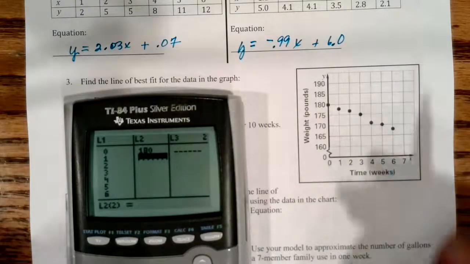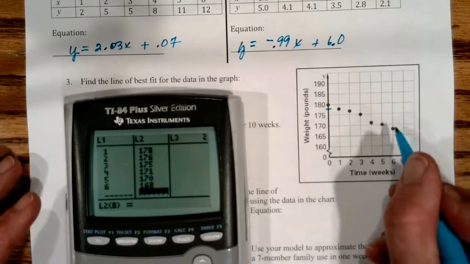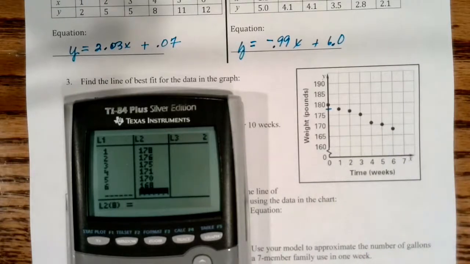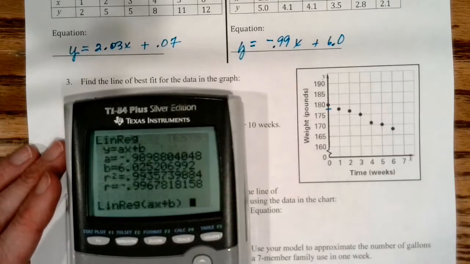At 1, what would you say, 178? Here, we'll call that 176. Week 3 is 175. 4, 171. 5, 170. 6, we'll call that 168. Now, if you guesstimated a little bit different from me, our graphs might be a little far off. Reg.